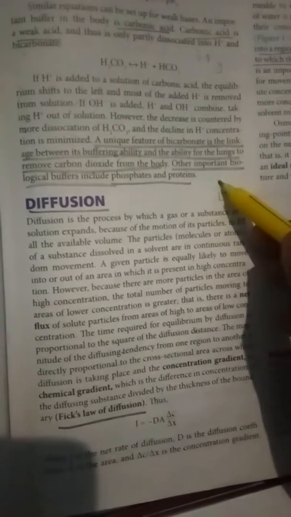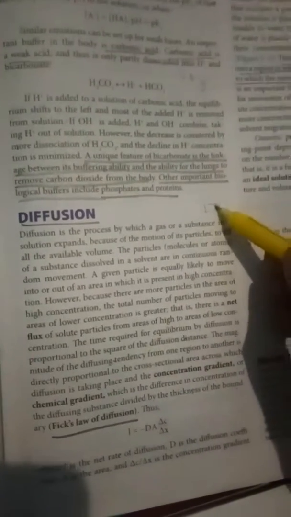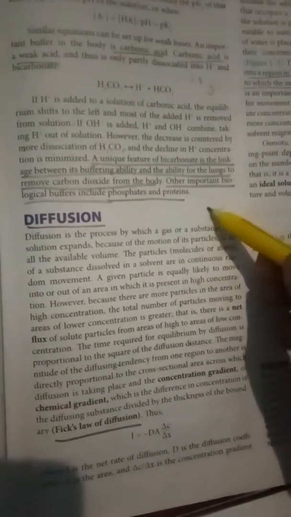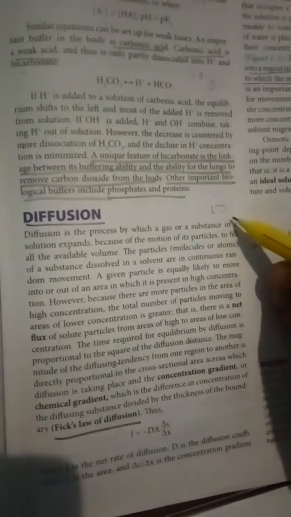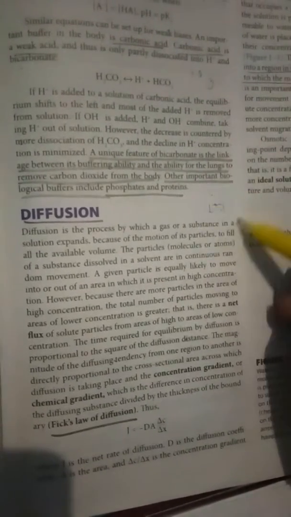Ink has a higher concentration, so it changes the water into blue. Ink is the high concentration substance and water is the lower concentration, so both diffuse together, and diffusion takes place. That is the main concept of diffusion.